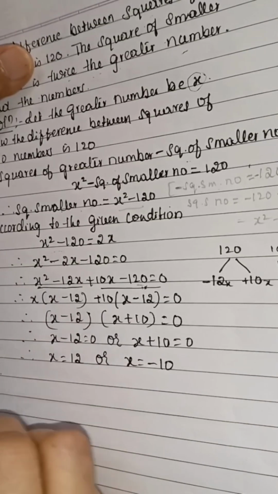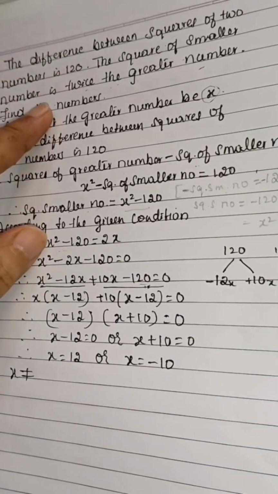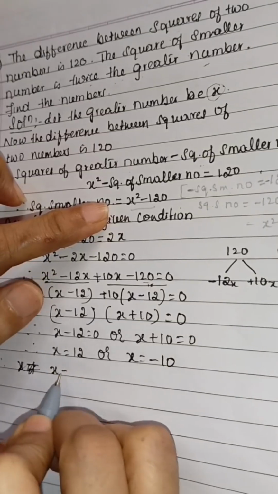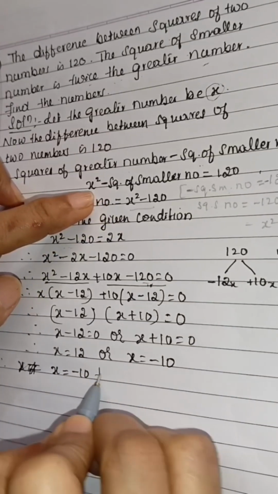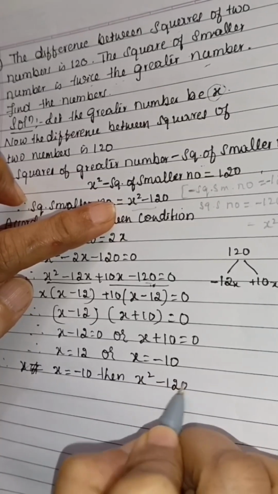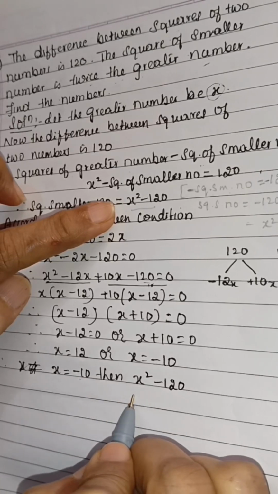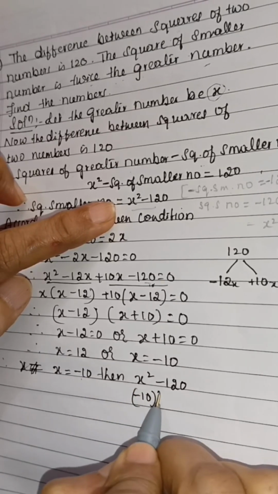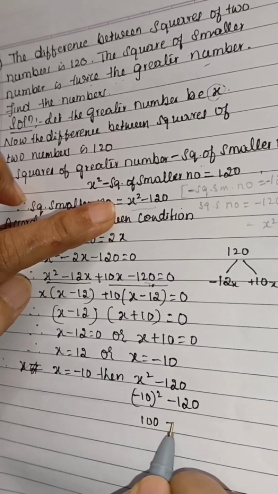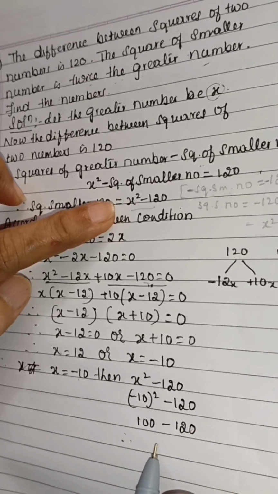Okay. Therefore, here we take first x equal to minus 10. Then the square of the smaller number is x square minus 120, no? So substitute this minus 10 in the place of x: minus 10 whole square minus 120. 10 tens are 100, minus 120, that is minus 20.